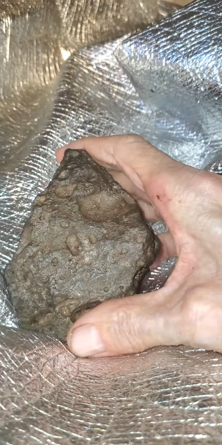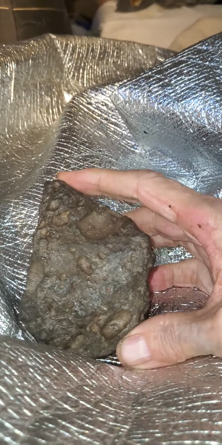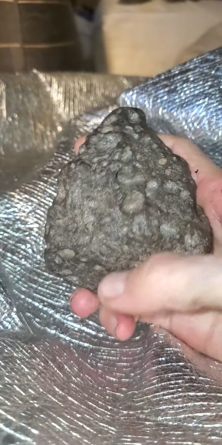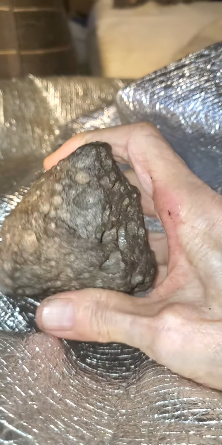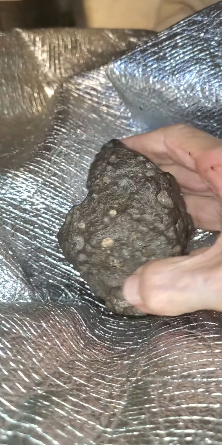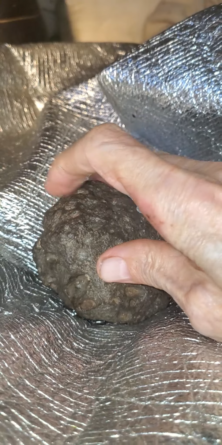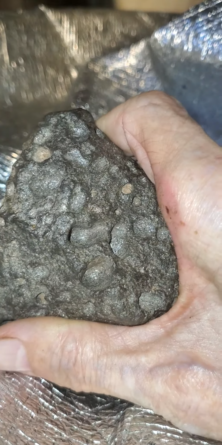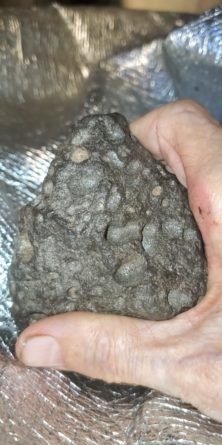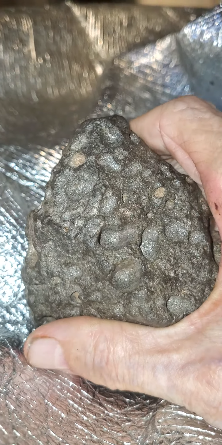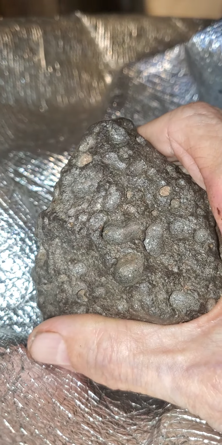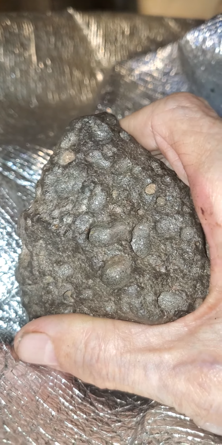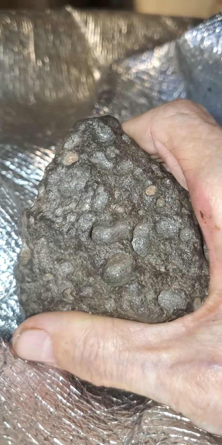Okay, what you're looking at here is a four-sided, triangular sides, and they make a tetrahedron. And the little dished out places are not gas bubbles. Molten rock doesn't have gas bubbles because the gas isn't there.